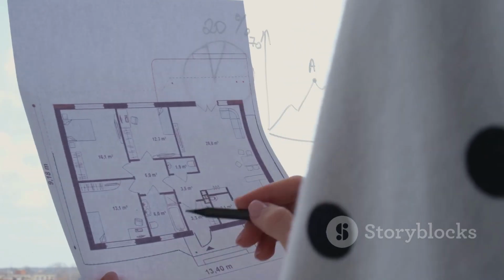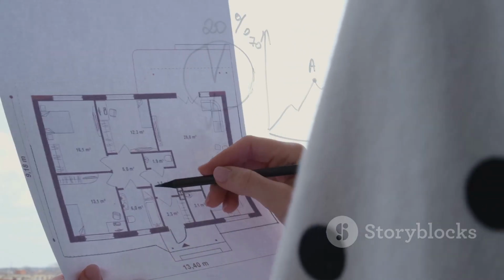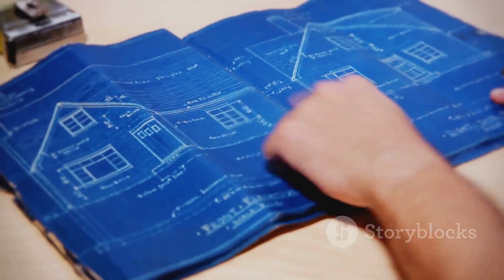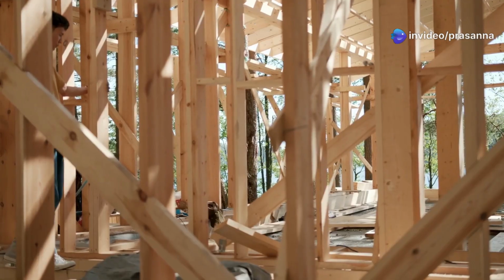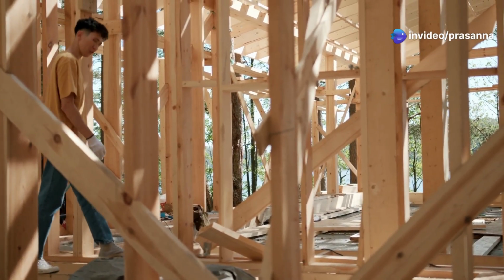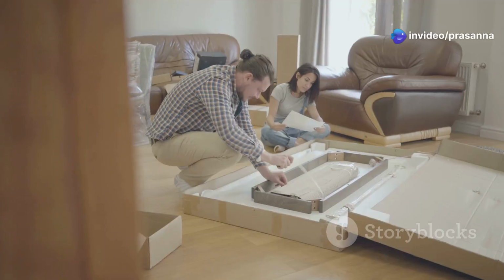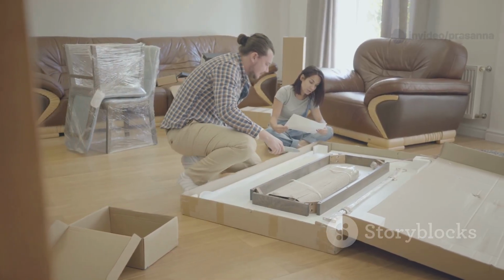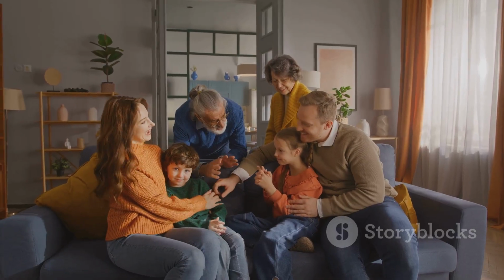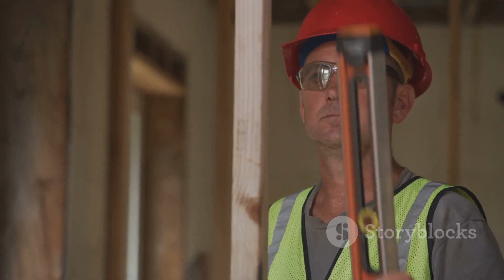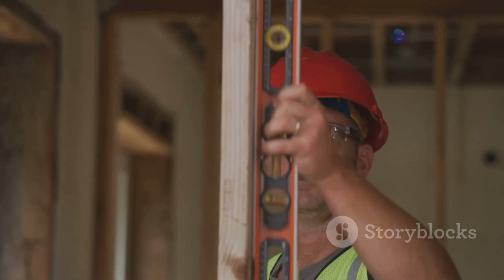For house design, we need to think about loads. Loads are forces acting on the structure. There are dead loads, like the weight of the building materials themselves: walls, roof, floors. There are also live loads, which are temporary. These include furniture, people, and even snow on the roof. Your house structure must be strong enough to support all these loads safely.